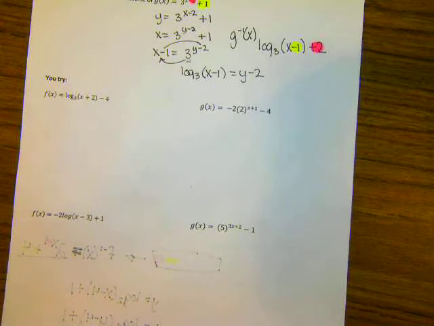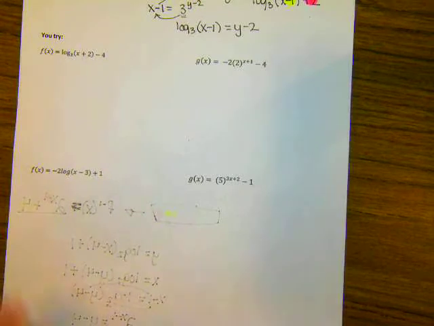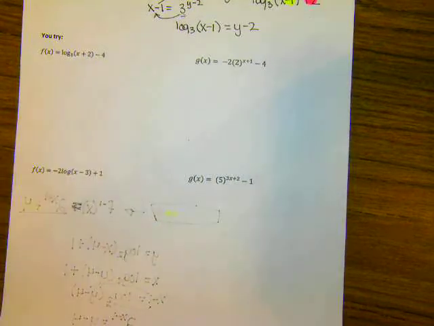So pause this video for about 10 minutes, maybe 15 minutes, and try these 4. Can you write the inverses based on what you did? From there, if you start the video, I'll go over them again. So pause it for about 10 minutes. Try these 4, write the inverses for each of these real quick.